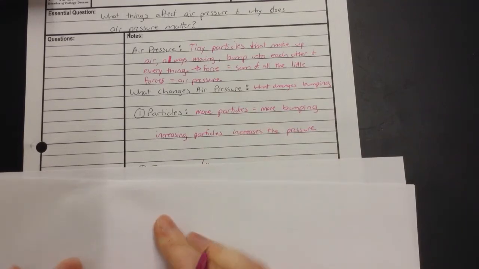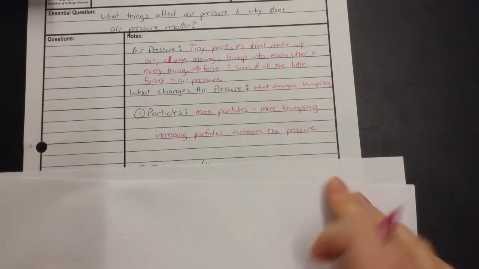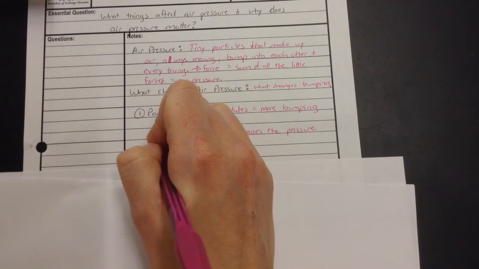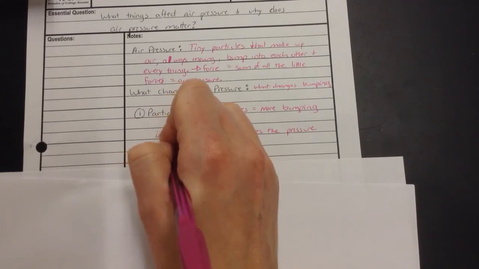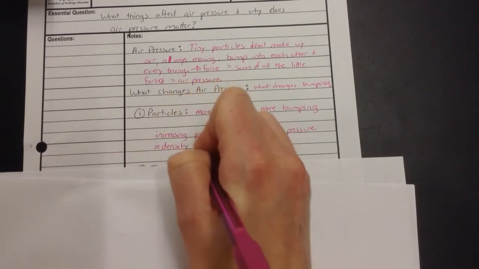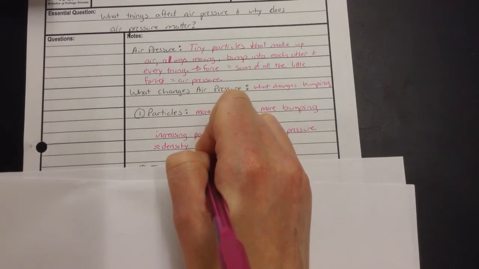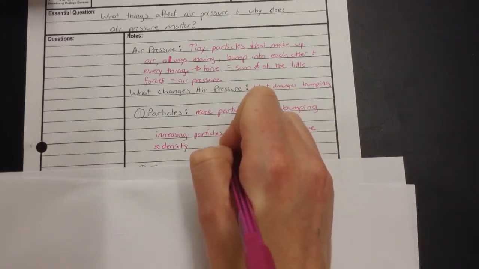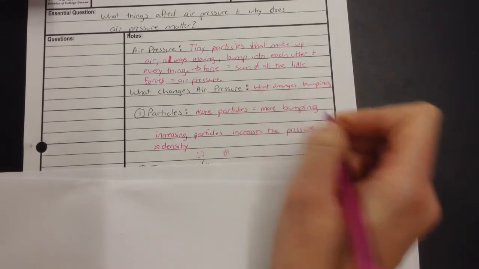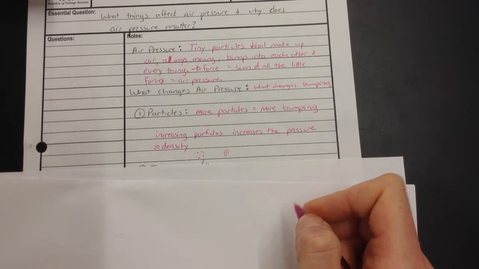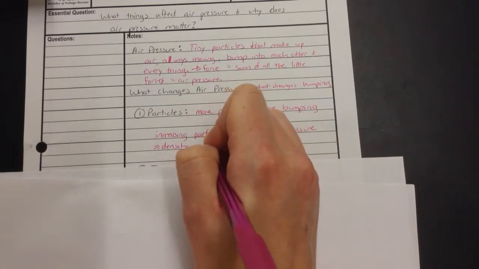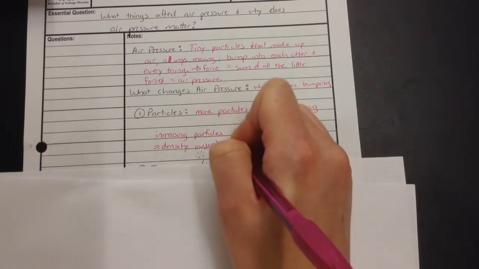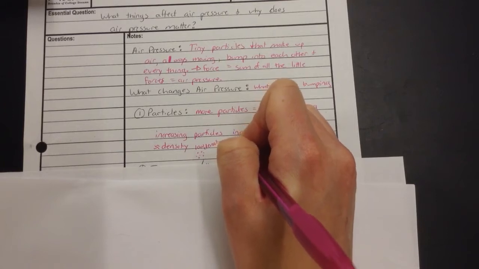Now, a lot of times when we talk about the number of particles, especially in meteorology class, we're going to talk about density, because if I have this material here with these particles, it has one density, and if I have a more dense one, where there's more particles close together, then I end up with a higher pressure. So this is low density, and this is high density.